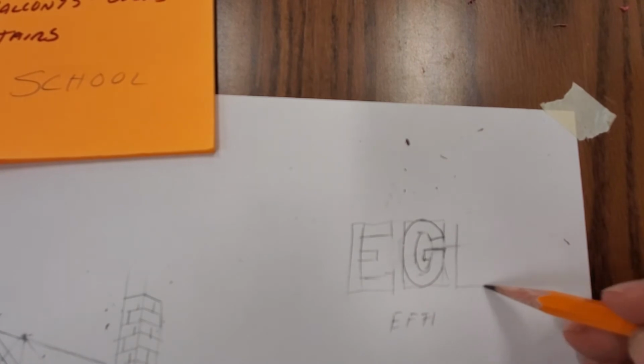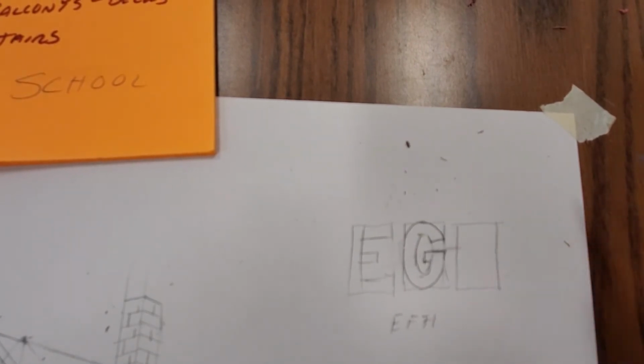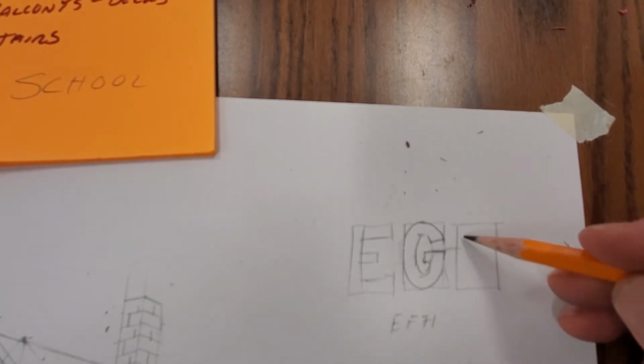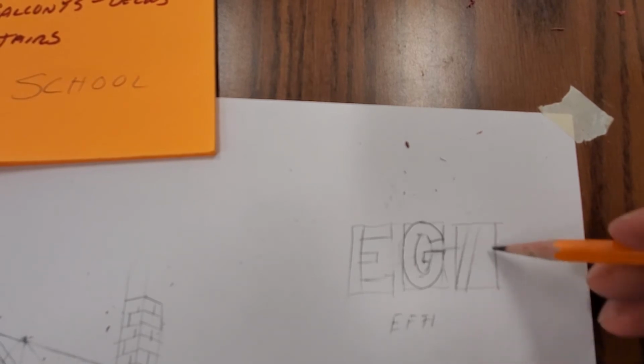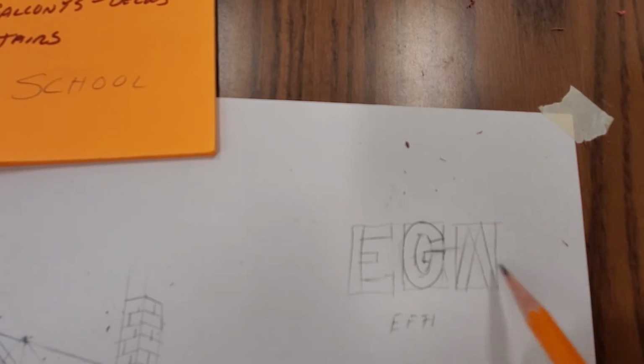Okay? Next, I'm going to go with diagonal letters. A diagonal would be like an A, a V, a W, and so on. So I'm going to go with a V, and I'll go with the A. So let's say I have an A. I'm going to put a line right there. I'm going to overlap this line, and I'm going to put one straight across. So my A now fits in the box.